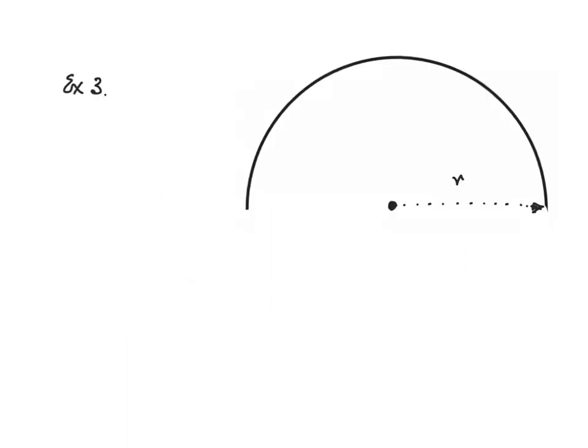Now this is an example with a difference. What we've got here is a semicircle, a half of a circle, and we're told that this curved length is 100 centimetres. Now, how do we work out the radius if we know that this distance is 100 centimetres?